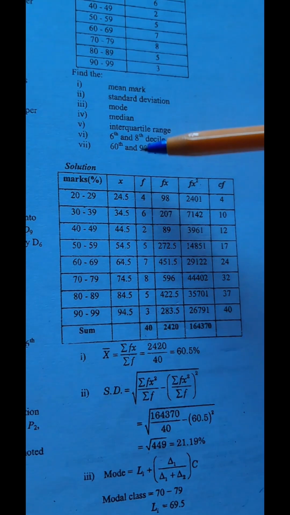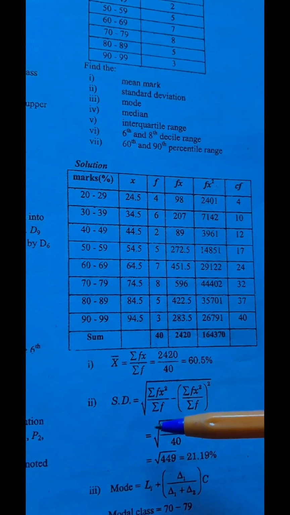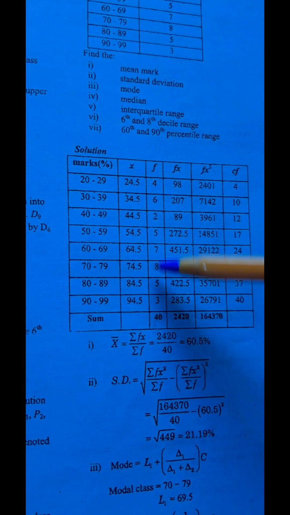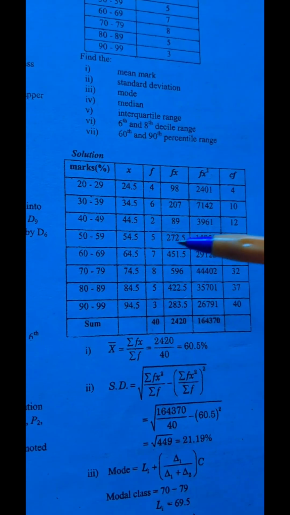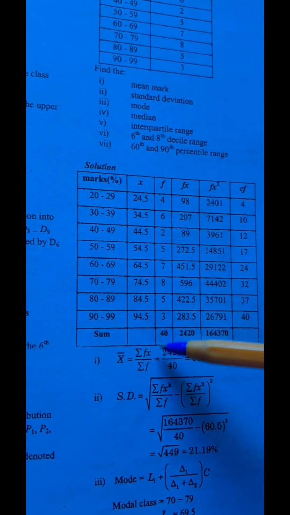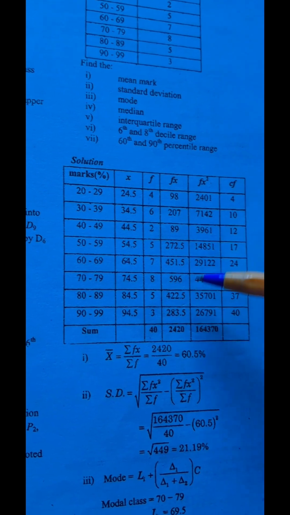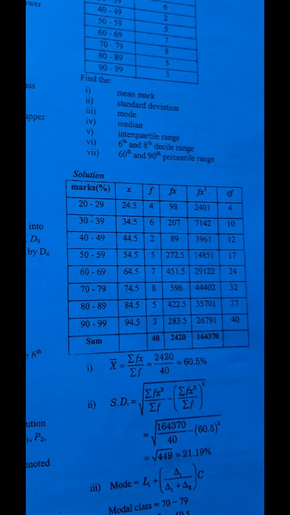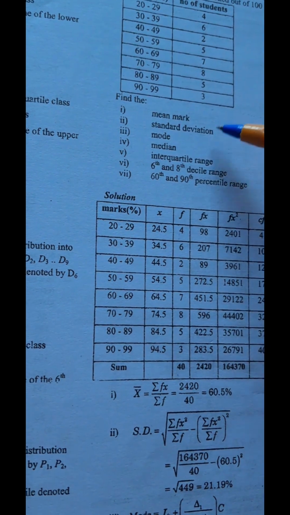So I'm going to show you how you can get this summation of f using a calculator without adding it manually. You're going to be using a calculator. I'm going to show you how to find the summation of f with the calc, also fx, also fx squared. So when you find those, then you can easily find the mean mark, the standard deviation, and even the variance.